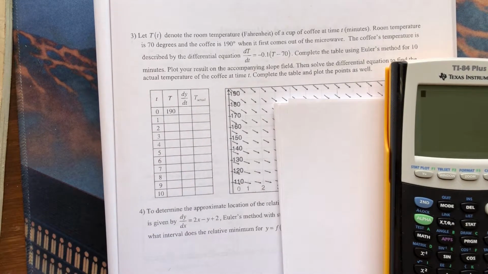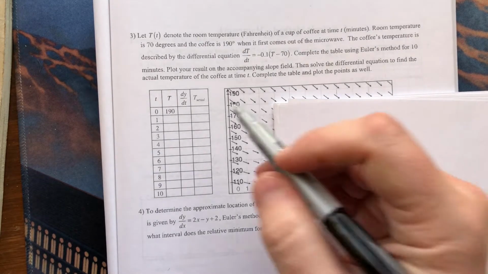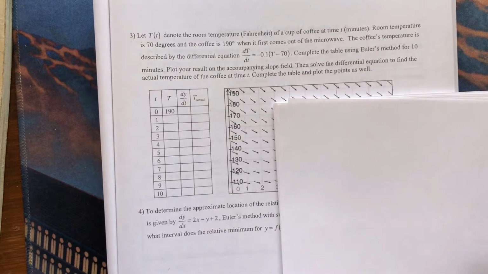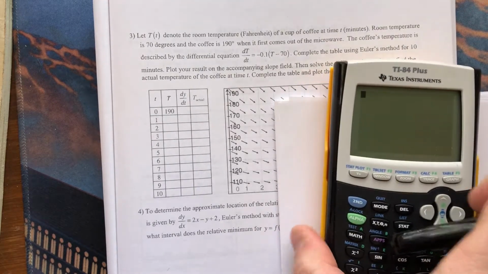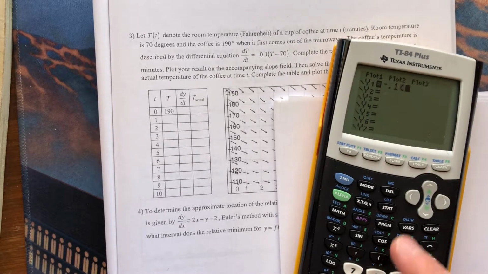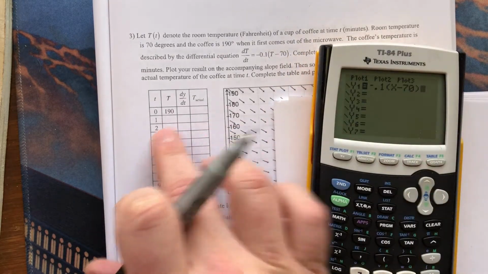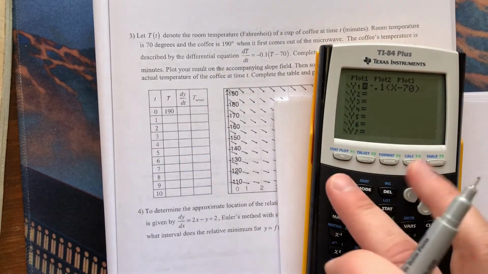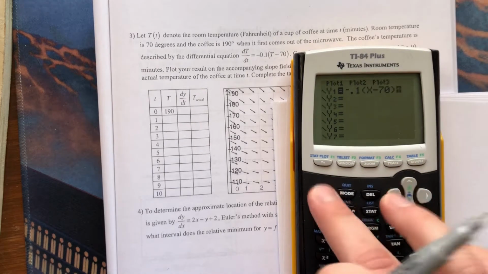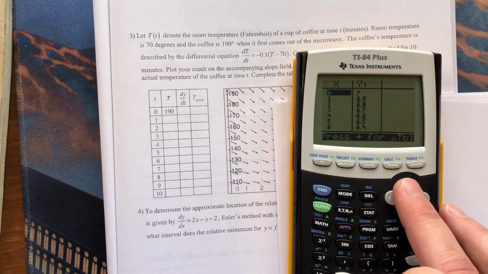So let's see. Zero and 190. I guess I could still do it. I just have to remember that whatever I graph here isn't going to be what actually works for the real thing, because that's more of a y value, but I'm going to go into my table.